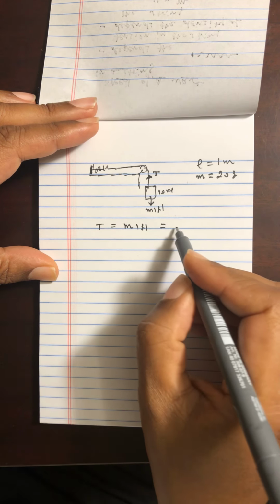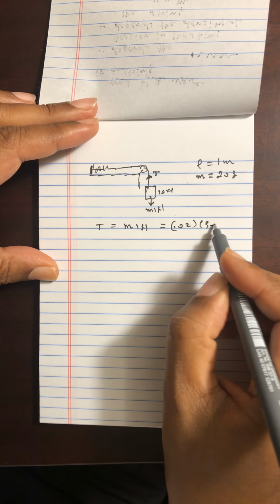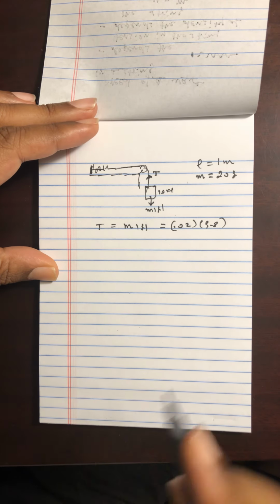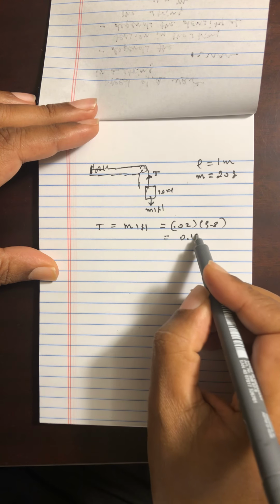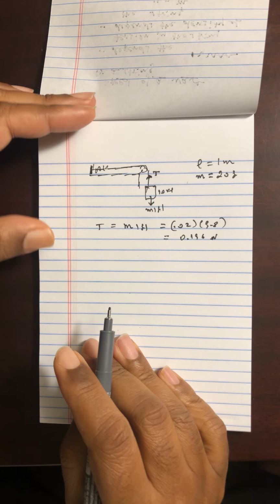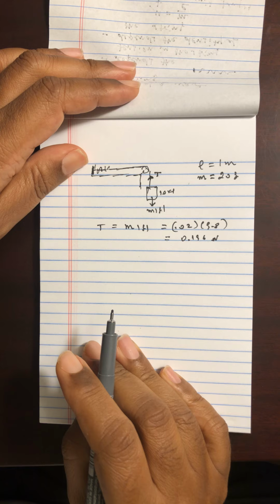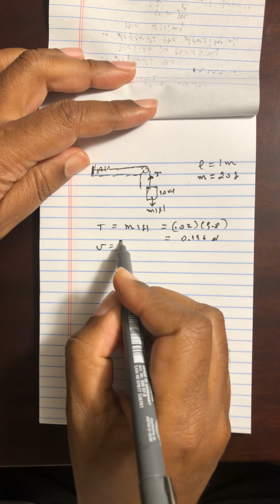The mass is 10 kilograms, and then this is 9.8, so this would be 98 newtons. All right, so we have the tension. So now we can calculate the speed. The question is to calculate the speed.